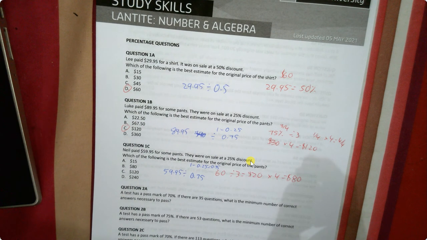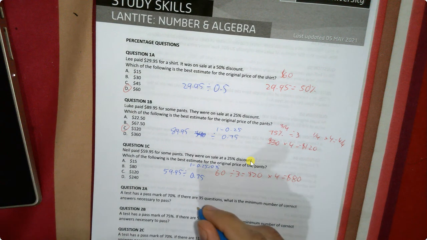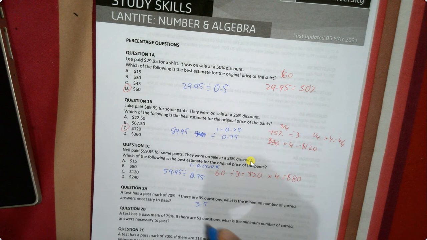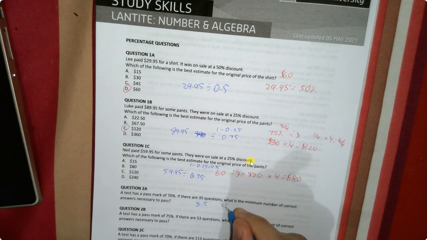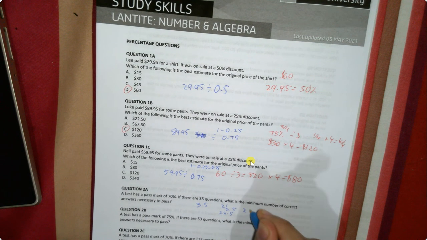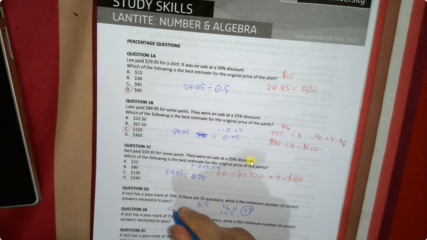Alright, next one. Test has a pass mark of 70%. If there's 35 questions, what's the minimum? 70% is 7/10. So that's a bit of an interesting one. 10% of this is 3.5. So it's just 7 of those. 7 times 3 is 21. 7 times 0.5 is 3.5. So that'll get you 24.5, which means you need to get 25 to pass. You can just do 0.7 times 35 for that.